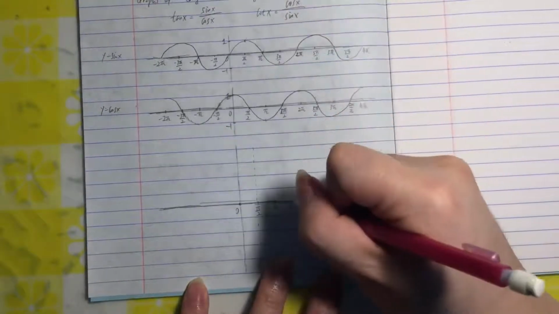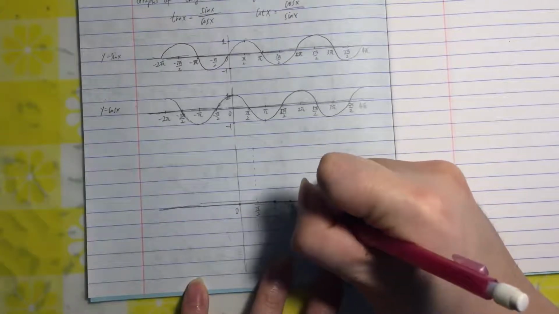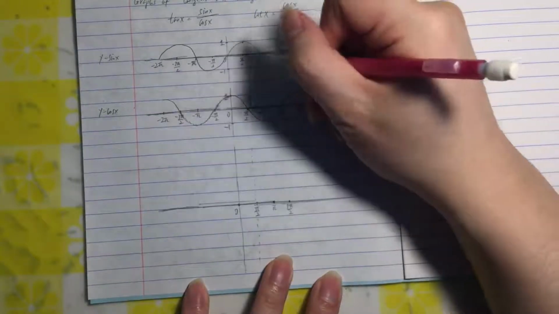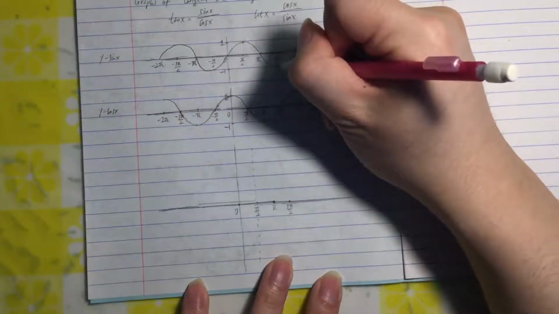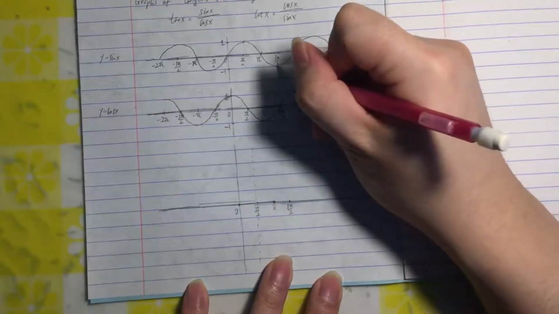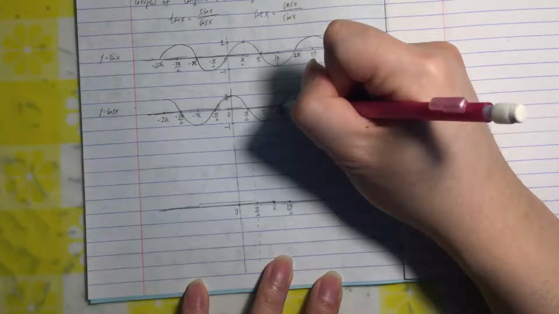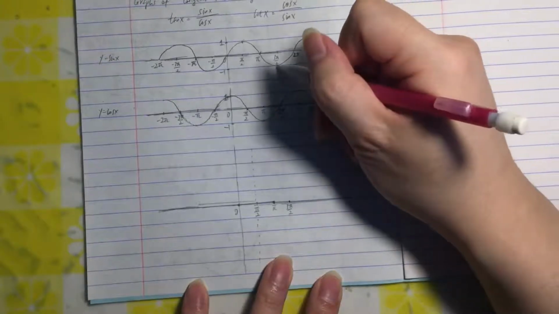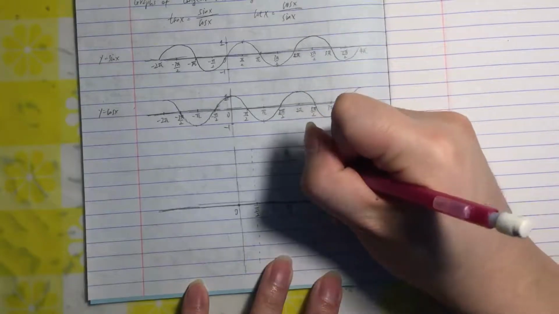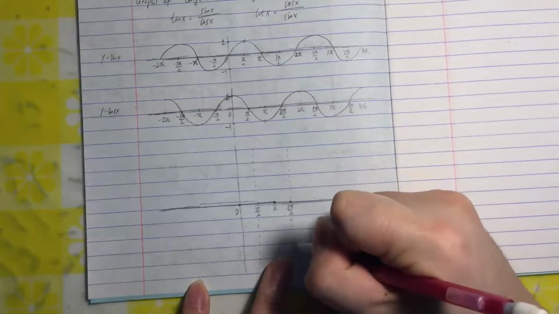At 3 pi over 2, sine 3 pi over 2 is negative 1. Cosine 3 pi over 2 is 0. Negative 1 divided by 0. When the numerator is not 0 and the denominator is 0, we have a vertical asymptote. So there's a vertical asymptote at 3 pi over 2.